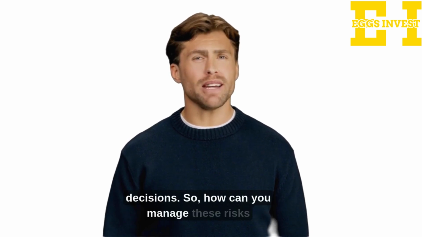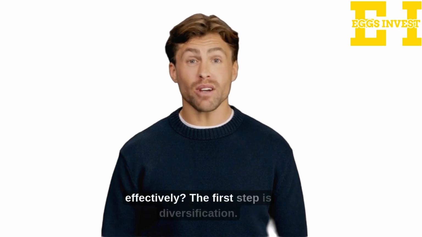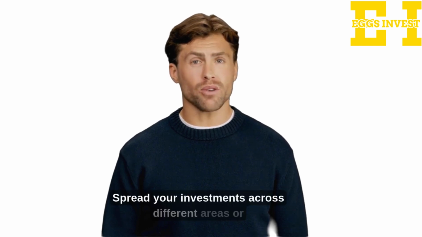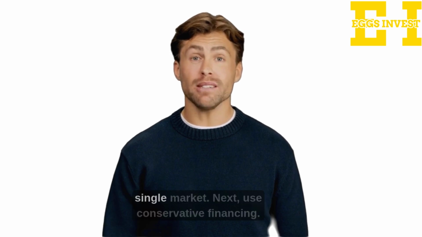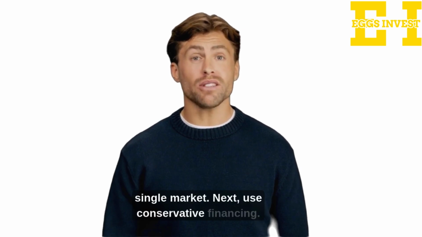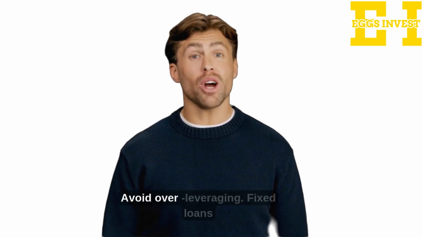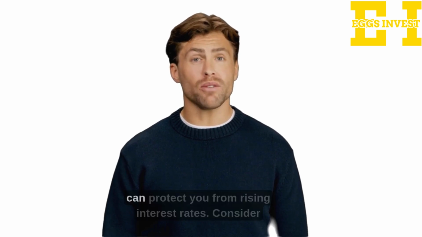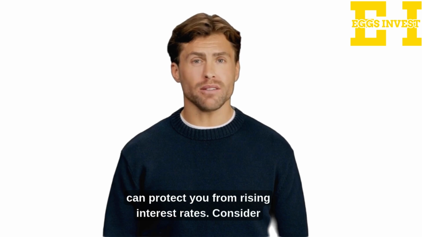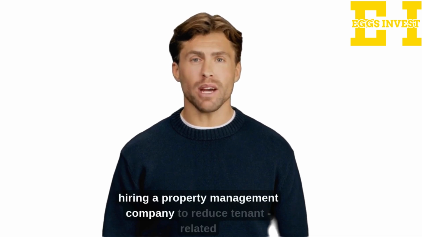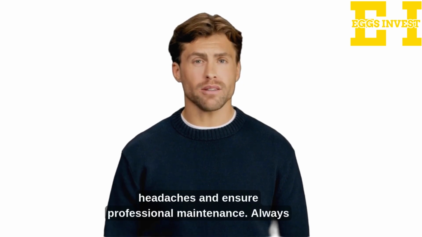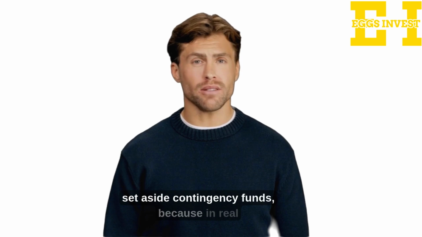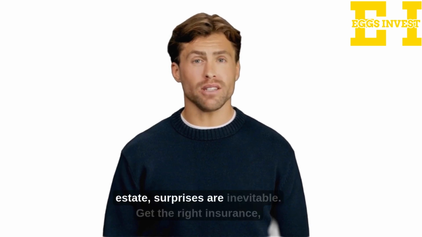So, how can you manage these risks effectively? The first step is diversification. Spread your investments across different areas or property types to minimize exposure to any single market. Next, use conservative financing. Avoid over-leveraging. Fixed-rate loans can protect you from rising interest rates. Consider hiring a property management company to reduce tenant-related headaches and ensure professional maintenance. Always set aside contingency funds, because in real estate, surprises are inevitable.